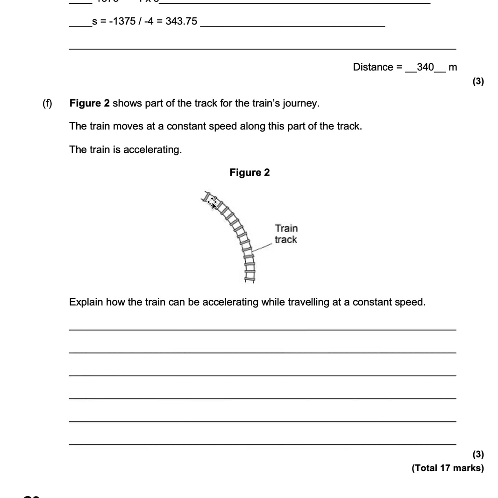Then figure 2 shows part of the track for this train's journey. The train moves at a constant speed along this part of the track and the train is accelerating. Explain how the train can be accelerating while travelling at constant speed. So, because the track is curved, when the train is up here, it's moving that way, sort of down and off to the right. When it's down here at the bottom, it's moving more straight down. So its direction has changed as it's gone around the track.